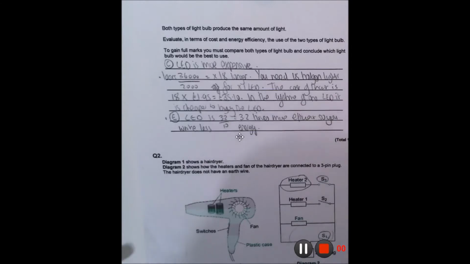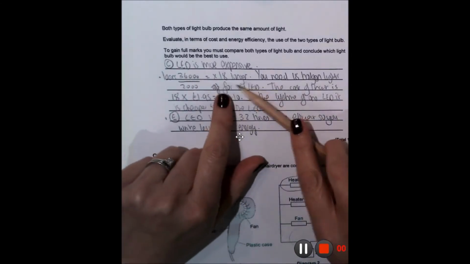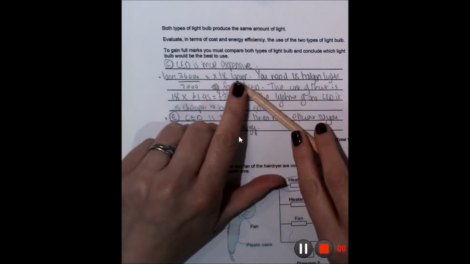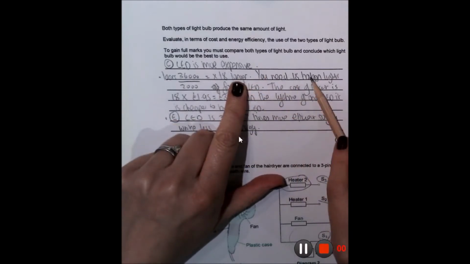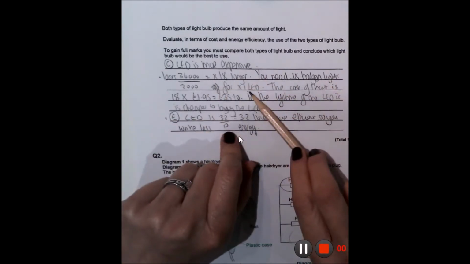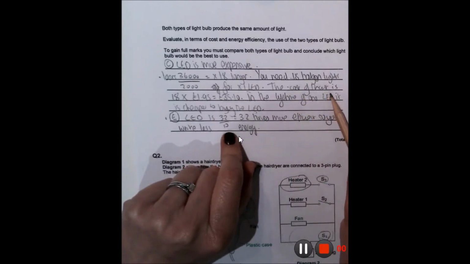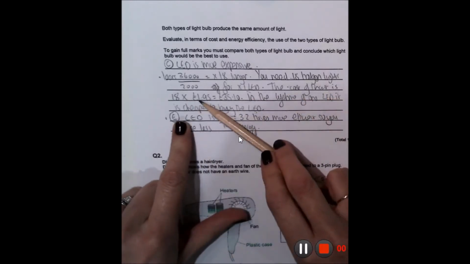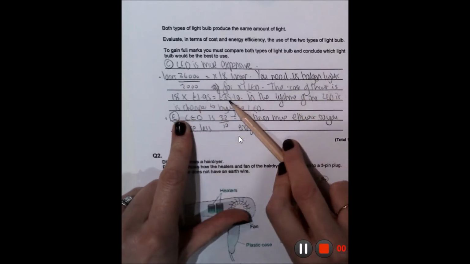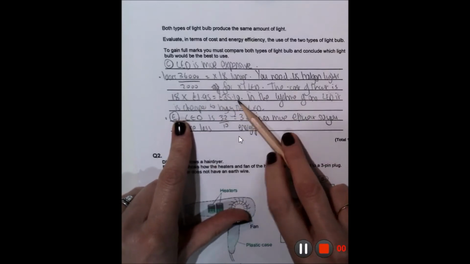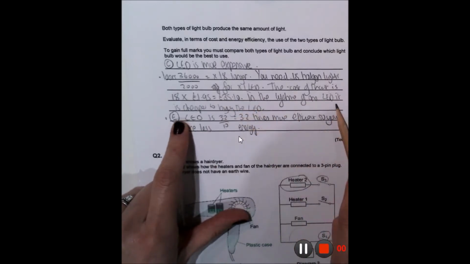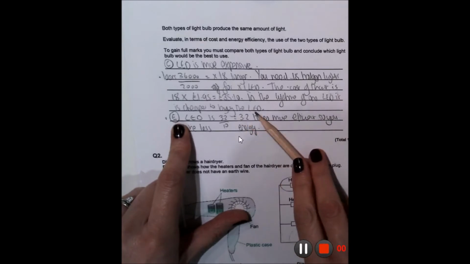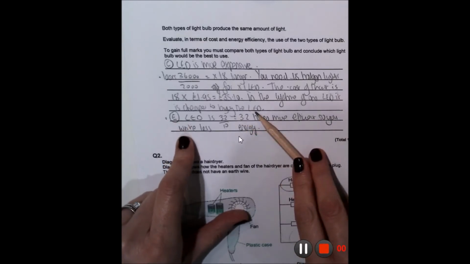But here we go. So what we got to was 18 times longer. So you need 18 halogen lights for one LED. The cost of that is 18 times £1.95, which is £35.10. So in the lifetime of one LED, it's actually cheaper to buy the LED than 18 halogen lights.